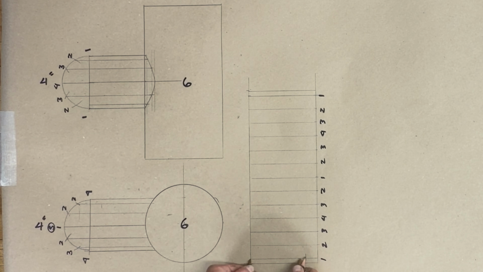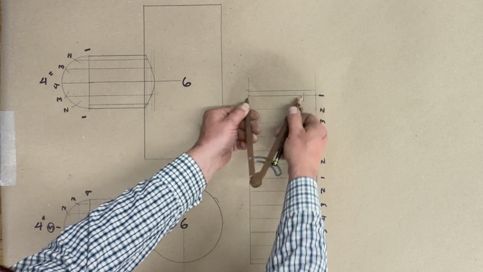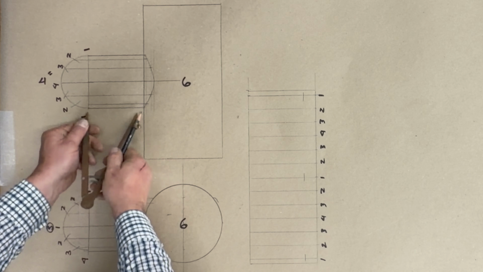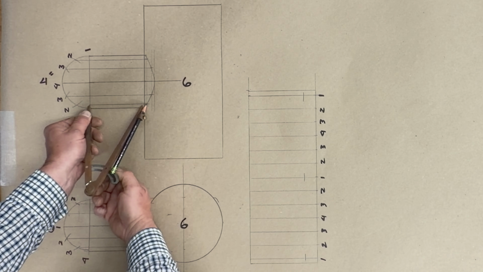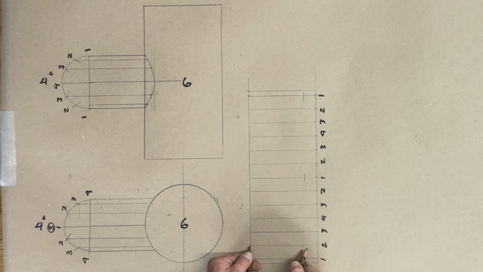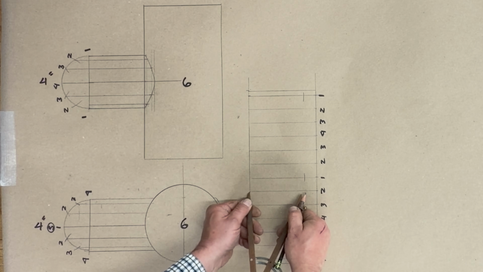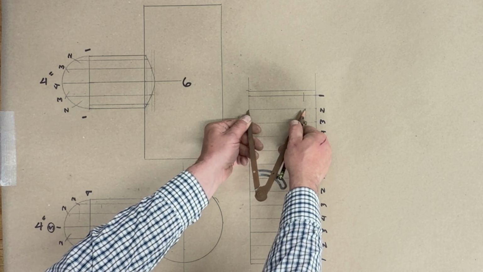We're going to go 1, 1, 1. Then we're going to do 2, 2, 2, 2, and 2.